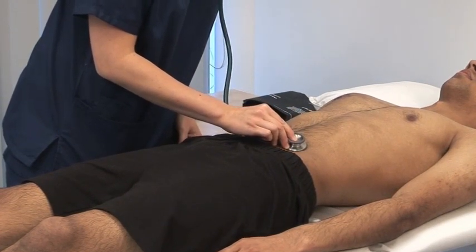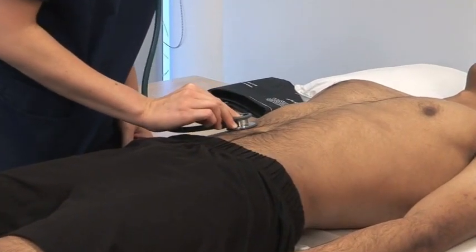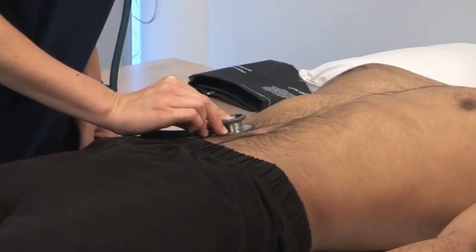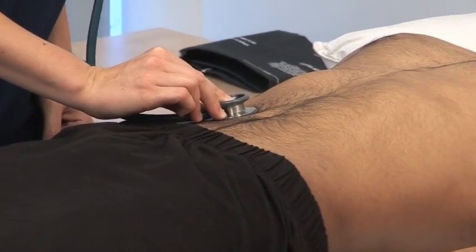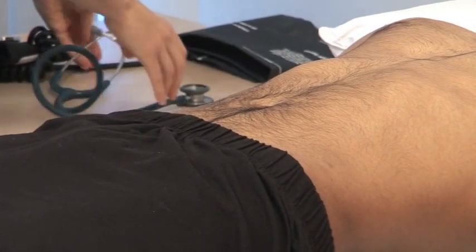You should also listen to the loins posteriorly. Renal artery stenosis is an important cause of hypertension. Renal artery bruits cannot be distinguished from those in adjacent vessels, such as the mesenteric arteries.